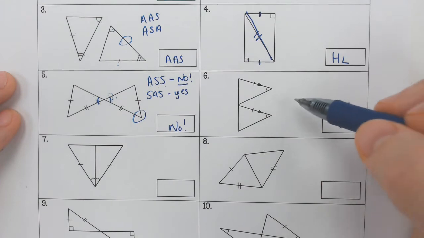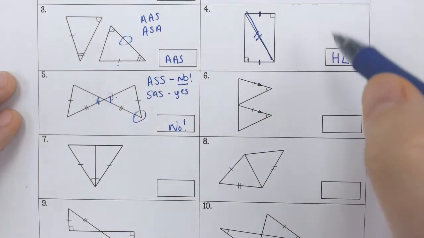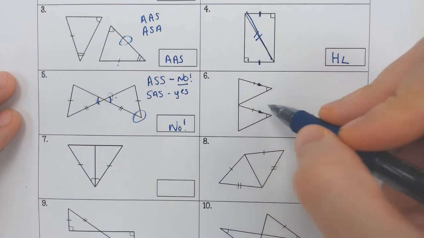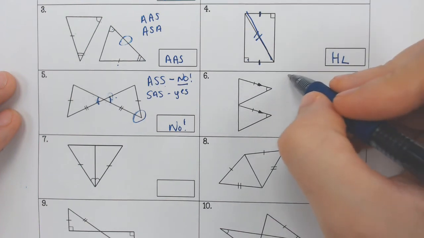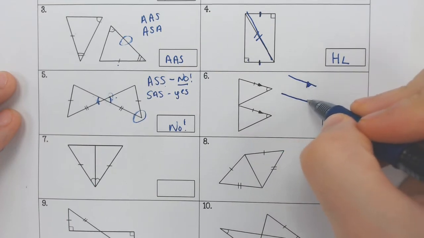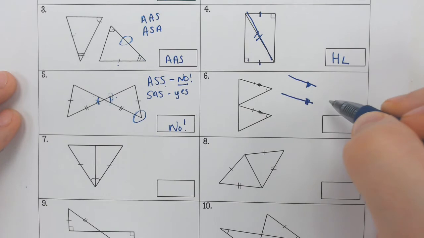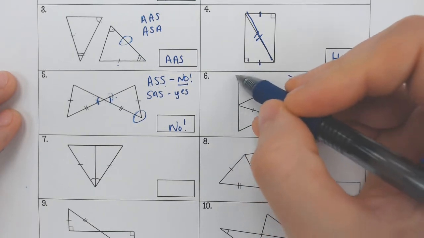Number 6. This one actually is a little bit harder, not because it's harder to determine which one it is, but because these are parallel lines, that means that some of the angles are going to be equal on this triangle. And the angles that are equal, you have to just pay attention to, if you have parallel lines like here, the ones with the arrows, that means they're parallel. And the line connecting these two parallel lines is right here.